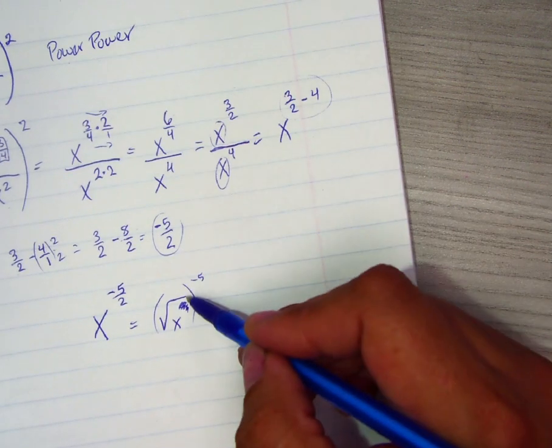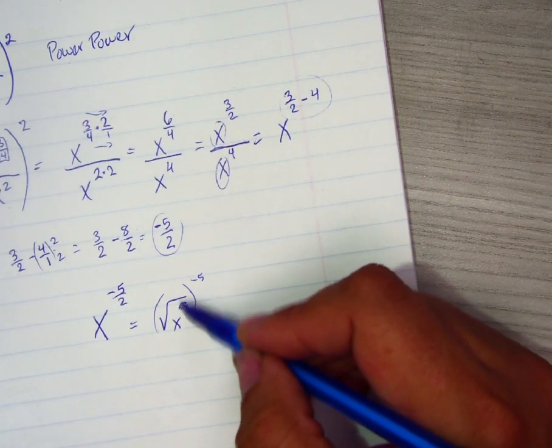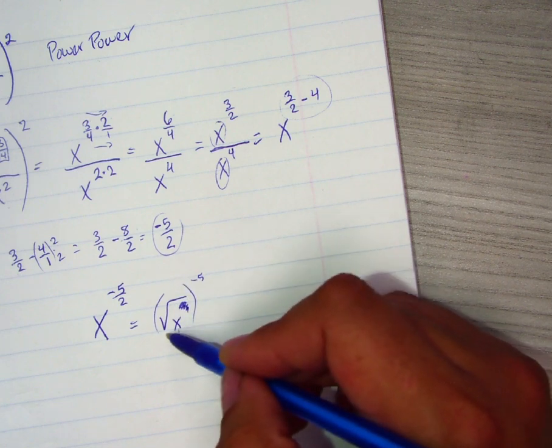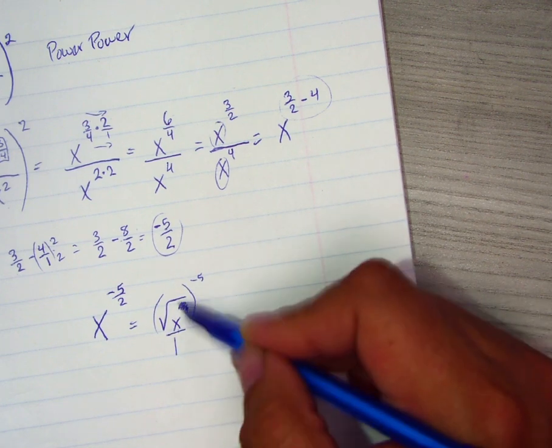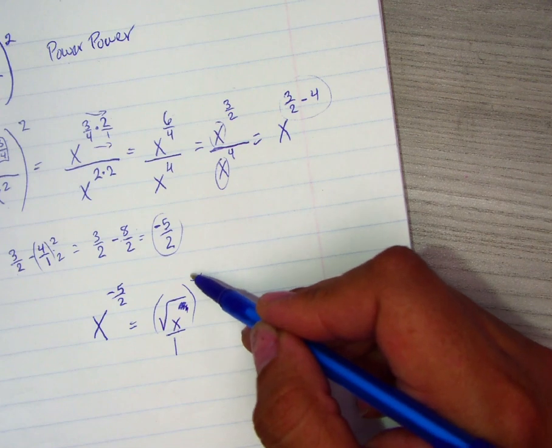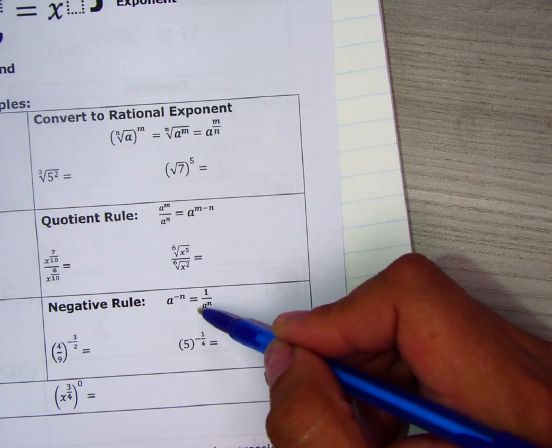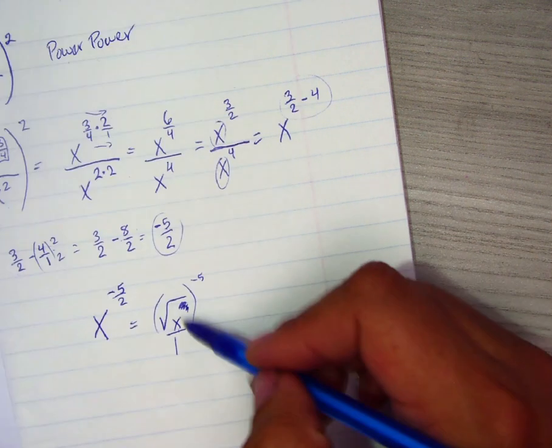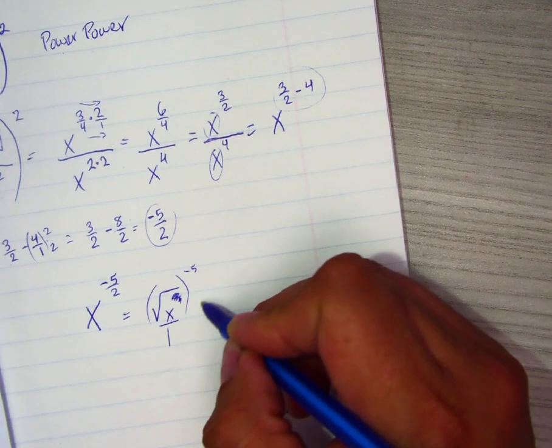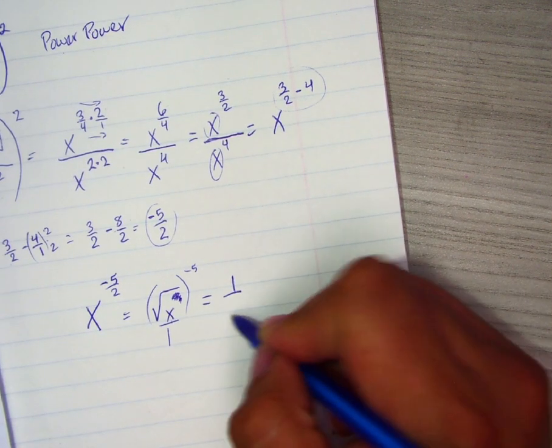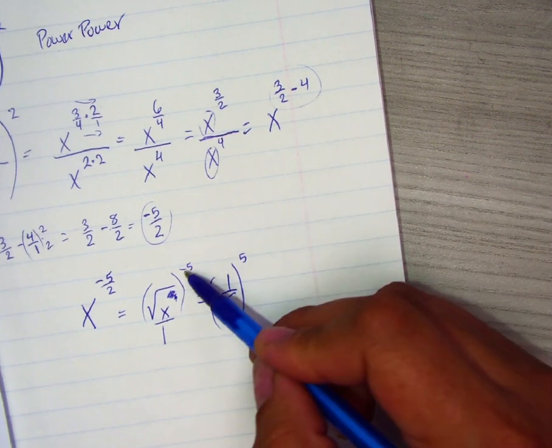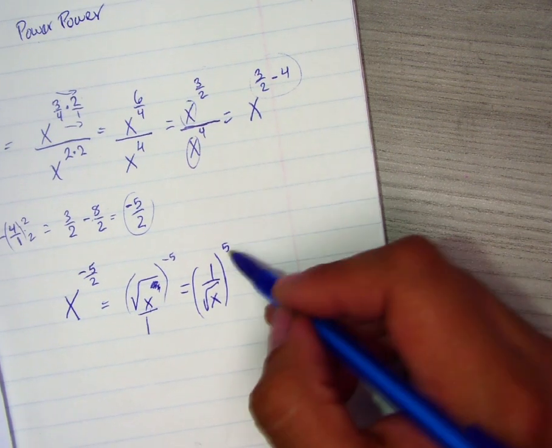And then here we have a fraction, technically over 1. And we need it to be a fraction to get rid of this negative, because we have the negative rule where you flip. You do have the reciprocal of what you have as a base. So what's going to happen here is we're going to have 1 over the square root of x to the positive 5th power. That negative has disappeared.